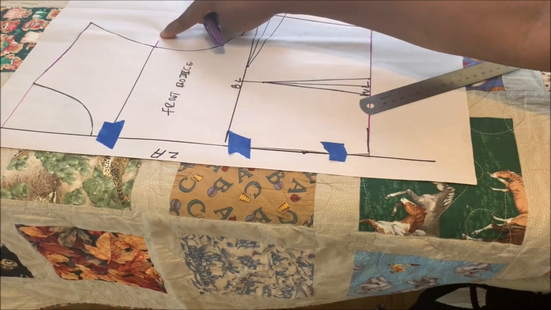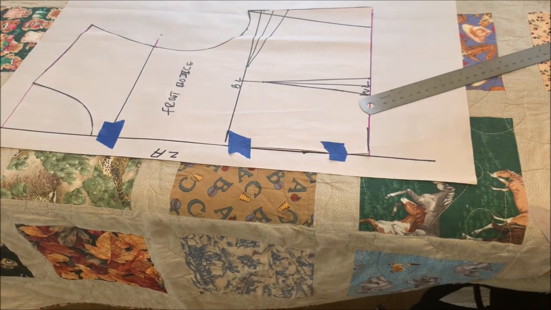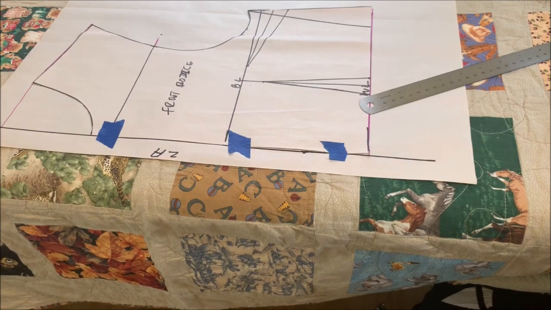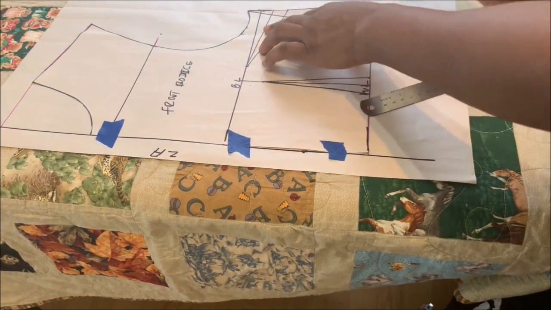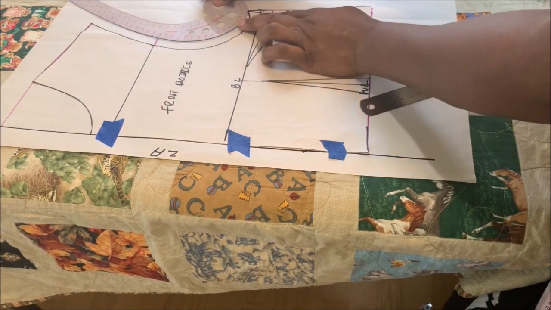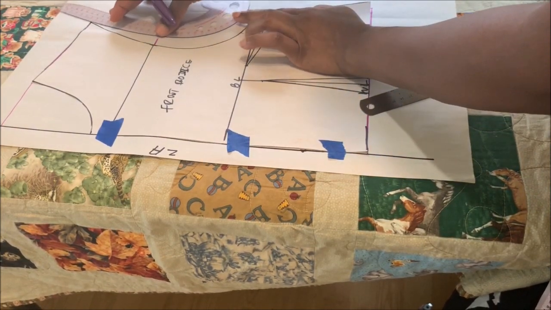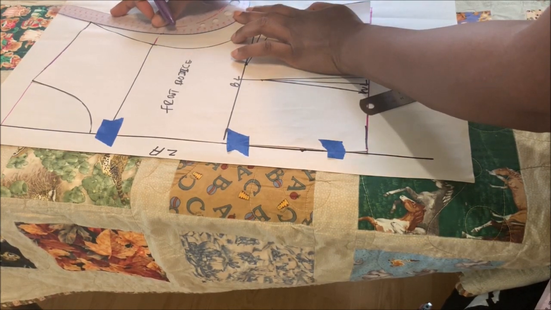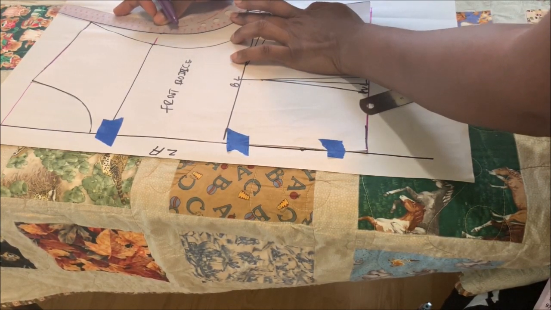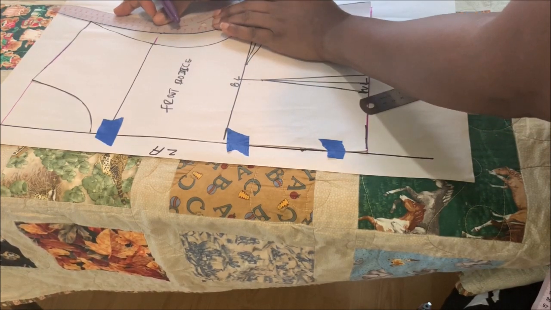Once you go out here, it's more covered, but in the front, because of the bust, it's deeper. Try to get all the measurements at once with your French curve if you can. If you cannot, you can break it down.